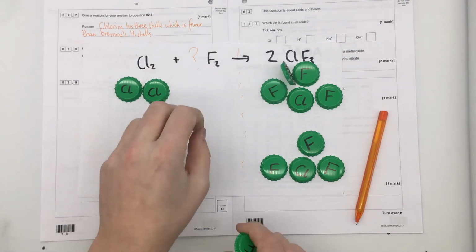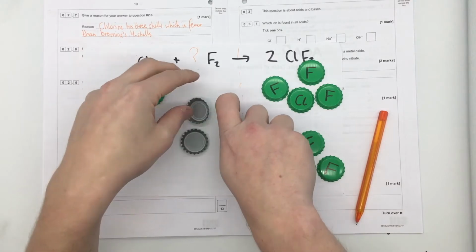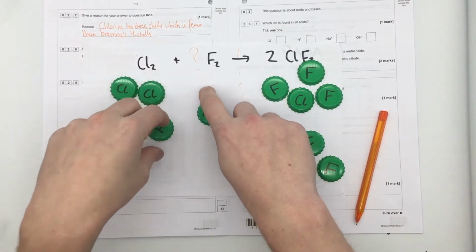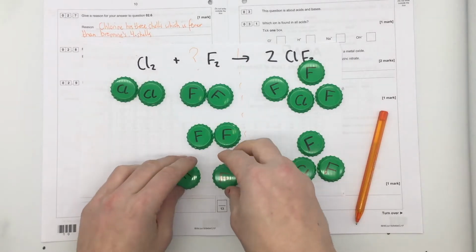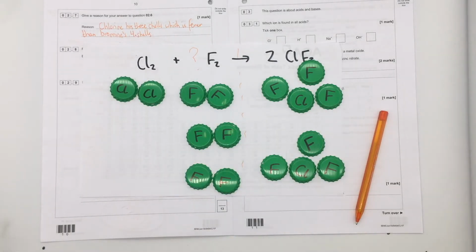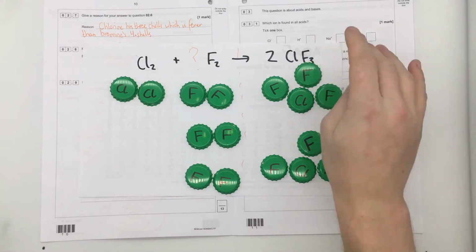So let's think about this. 1 pair would give us 2. Still not enough. 2 pairs would give us 4. Still not enough. 3 pairs would, however, give us 6. And that's how we balance it.